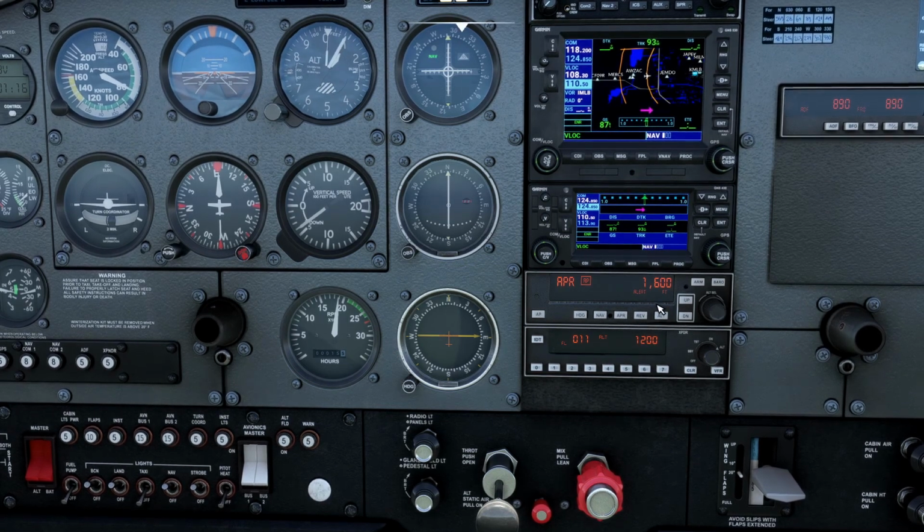If you try to mess with the vertical modes, what will happen is it will go into altitude hold mode at the altitude you're at, and that is not a good thing when you're only a couple hundred feet off the ground. So again, the best thing is to just get the autopilot off, get yourself climbing, get to a reasonable altitude, and get the autopilot back on again.